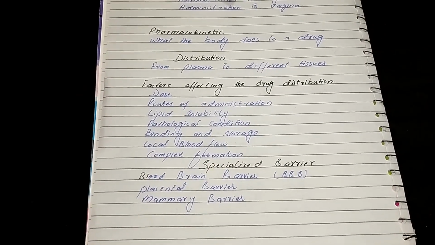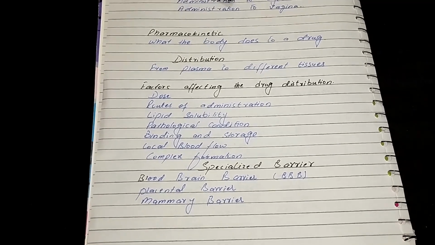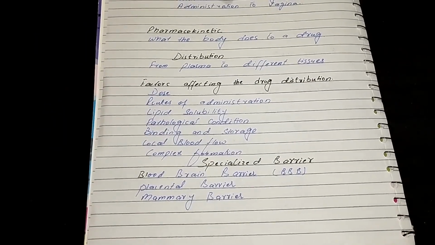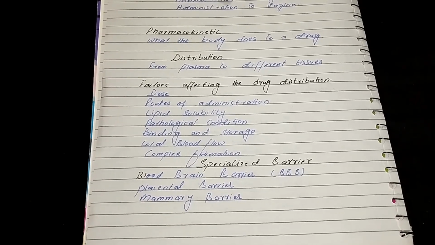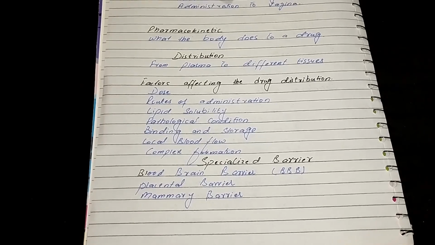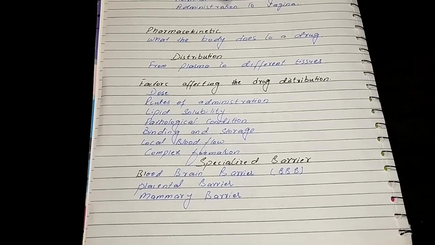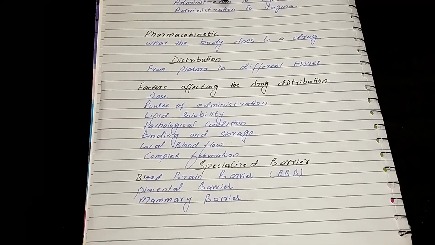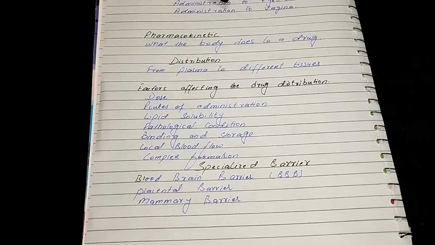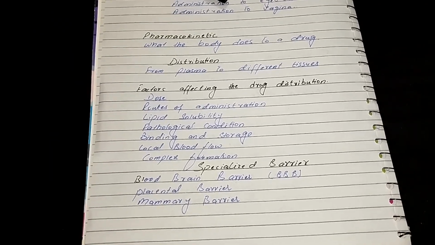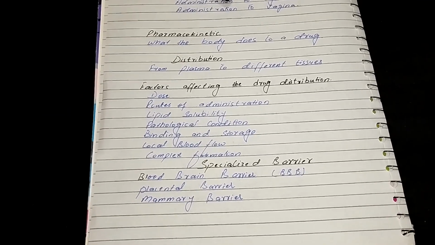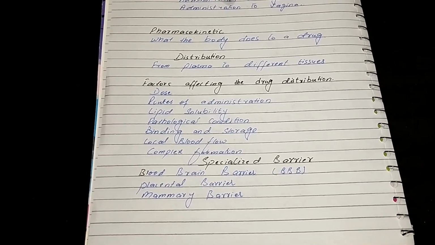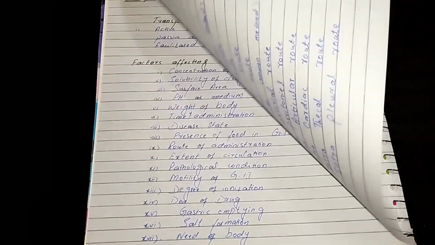Next we have the factor of binding and storage of drugs. Drugs which are bound to plasma proteins, for example albumin and globulin, are slowly released and slowly distributed to different tissues to produce their effect, right? The drugs may be stored in other tissues. For example, thiopentone, a barbiturate, and griseofulvin are stored in adipose tissue. Likewise, tetracycline and heavy metals are stored in bone and teeth, and chlorpromazine is stored in the brain. Tetracycline and chloroquine are stored in the liver. We have so many examples of drugs that bind and are stored in different tissues.